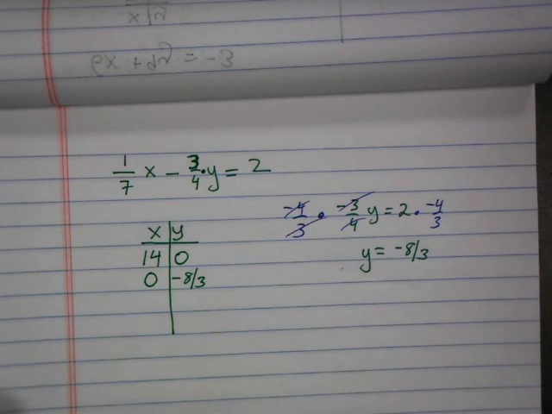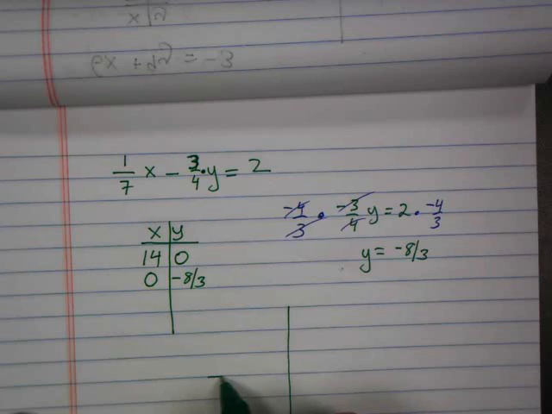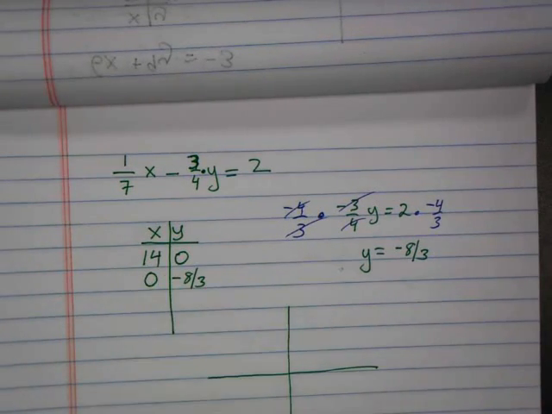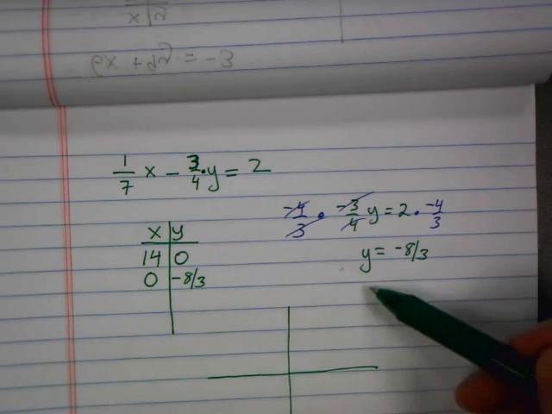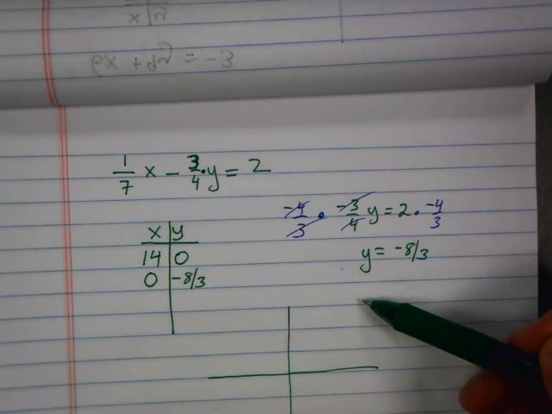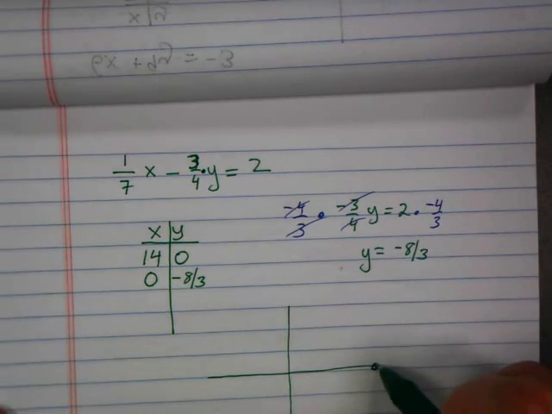All right, now we graph. Where's 14 comma 0? Anywhere. Well, it's not anywhere. It's not here, for example. It's somewhere on the x-axis over here, isn't it? Pretty far to the right.